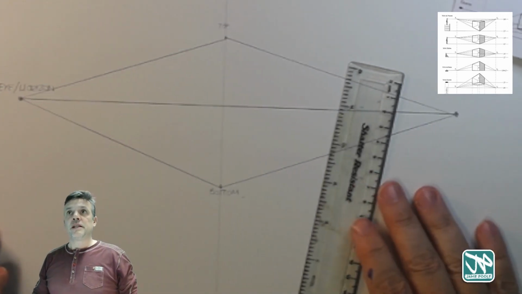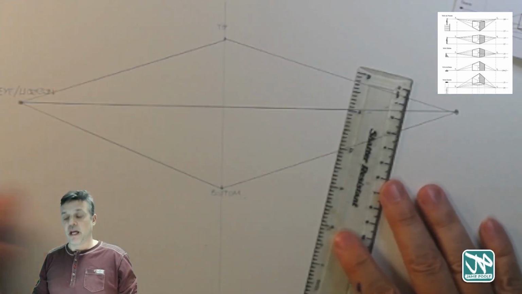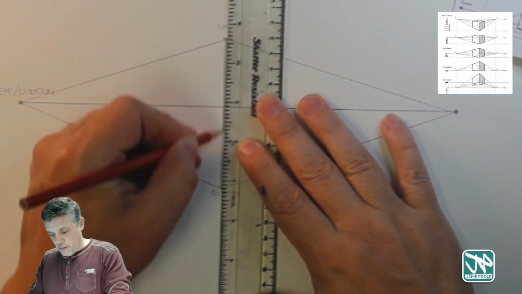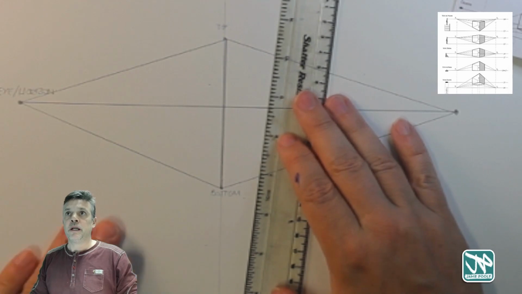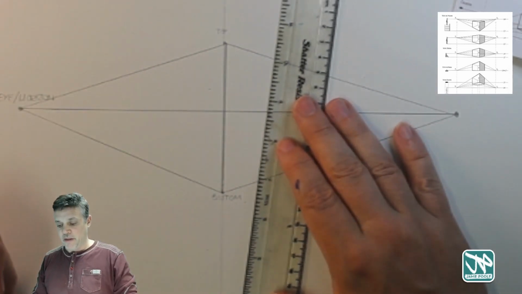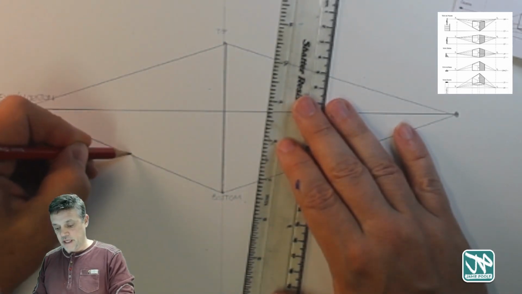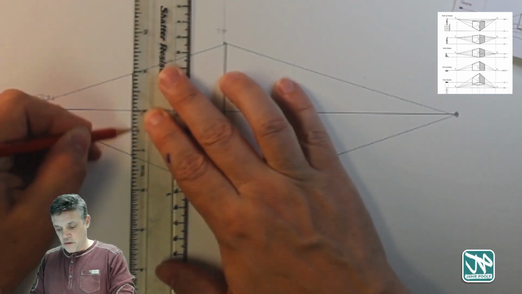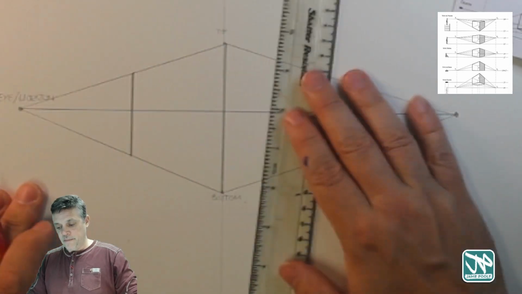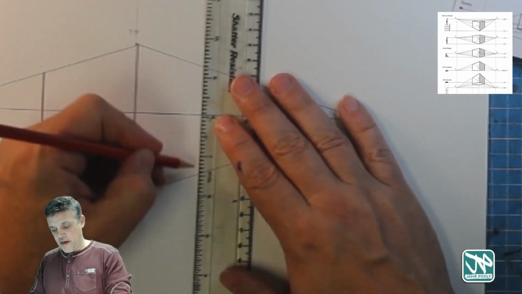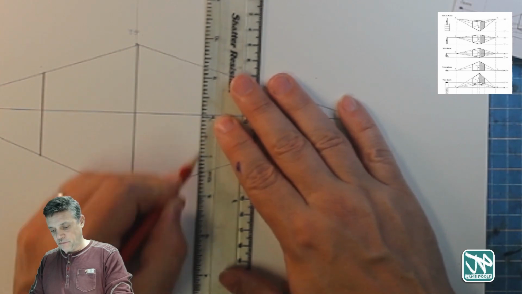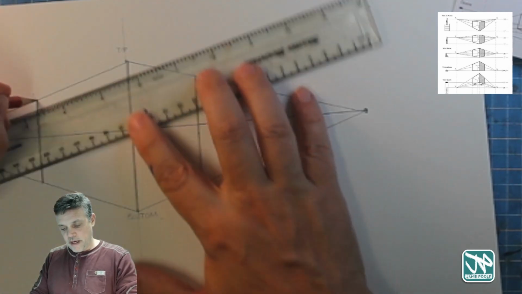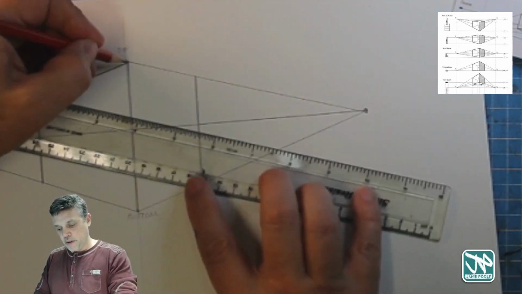Okay, so we've got this kind of diamond shape or kite shape here. This line represents the top and the bottom of the building, as I mentioned before. Now I can decide how big I want this box to be. So I'm going to go here, and again, you can choose, it's up to you. I'm going to make it that wide on this side, so I've now got my first box shape.